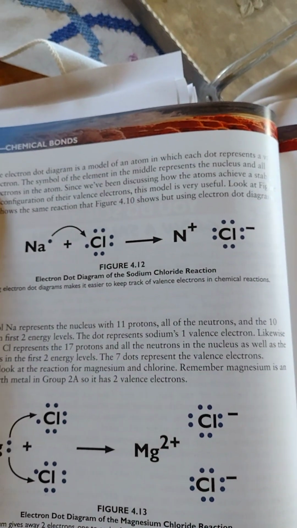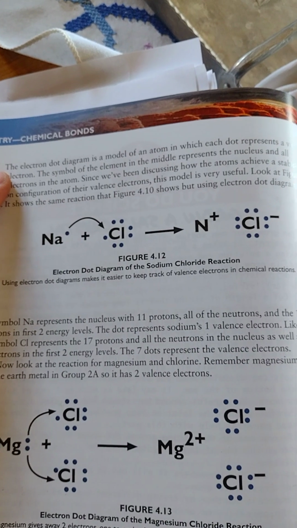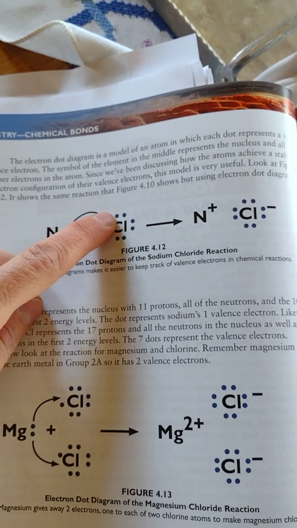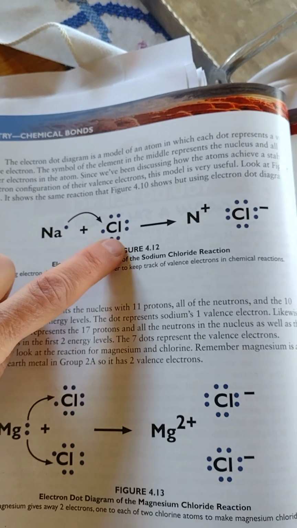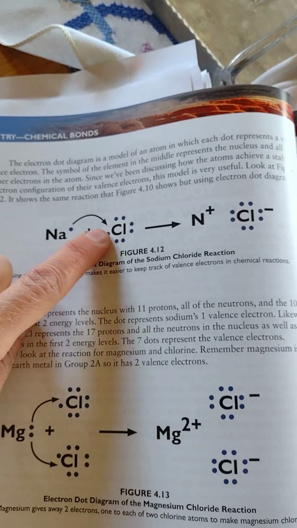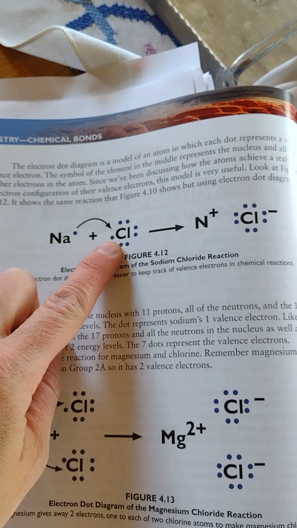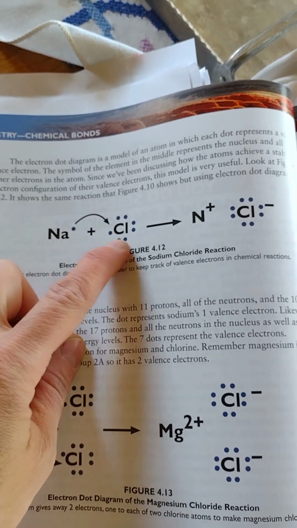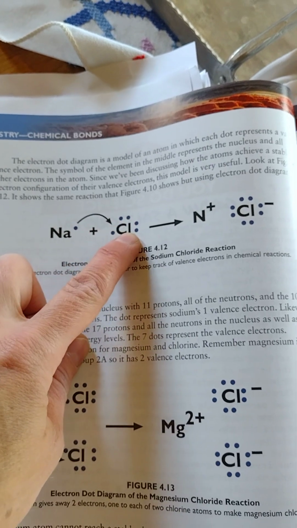Okay, when you come to page 126, it talks about the electron dot diagrams, and when you're filling them out, just make sure you are making them nice and neat so you can see where the valence electrons are matching. So this one's kind of on the bottom, this one's kind of on the top, and you can see this one fills in nicely, that octet, the 8 right there.